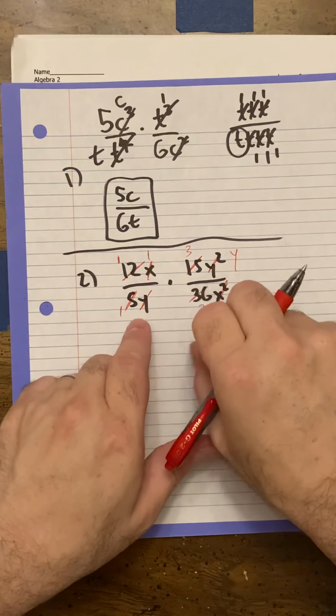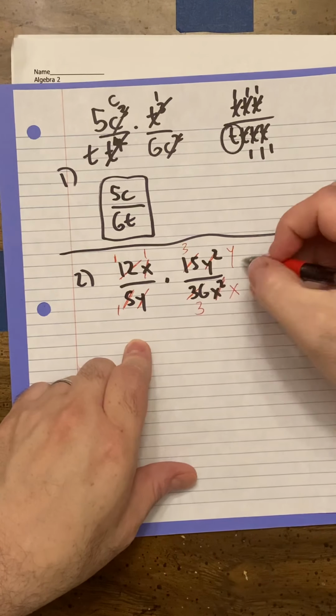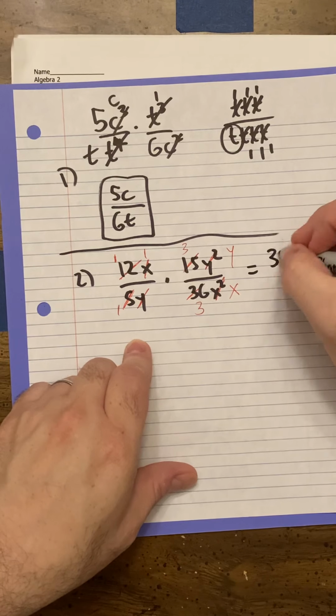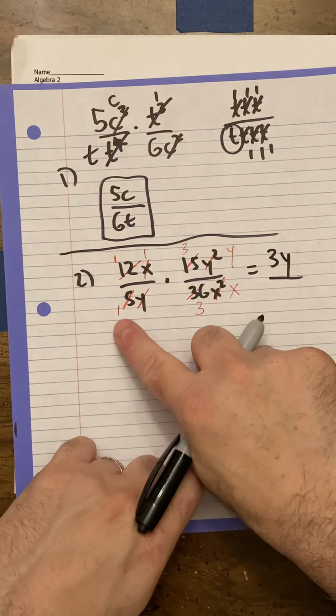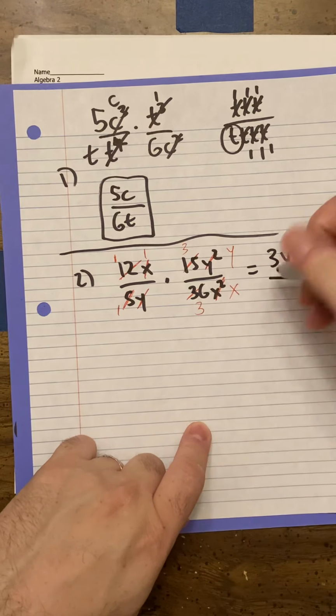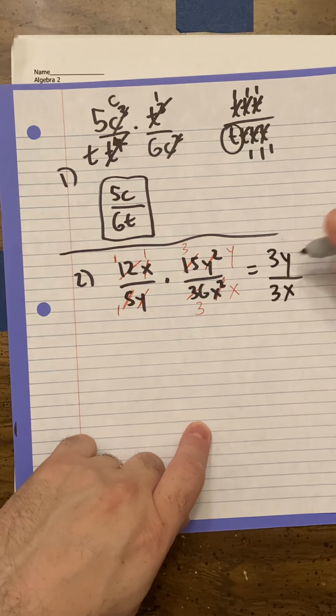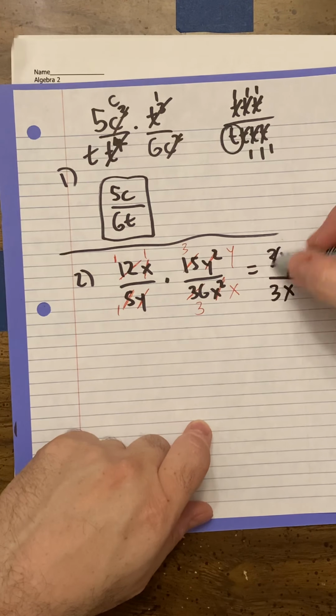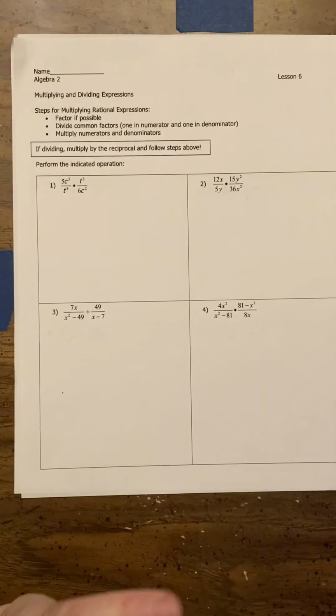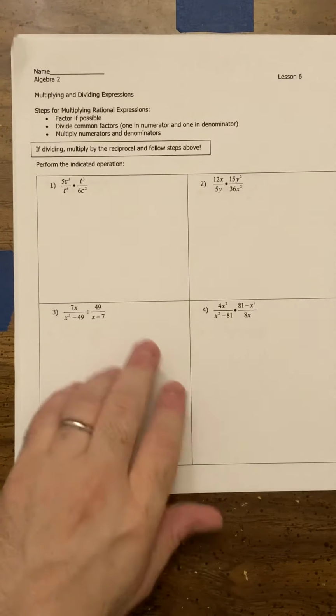What you have left over on top is 1 times 1 times 3 times y. That gives us 3y in the numerator. And 1 times 3 times x is 3x in the denominator. And as you can see, you can reduce even further. These 3's divide out to 1. So you just get y over x. Okay? The next problem is actually a division problem.